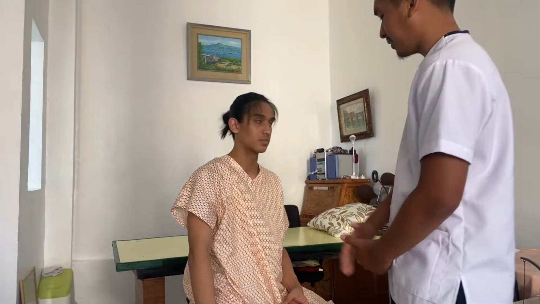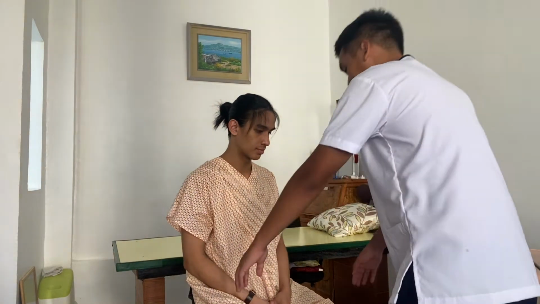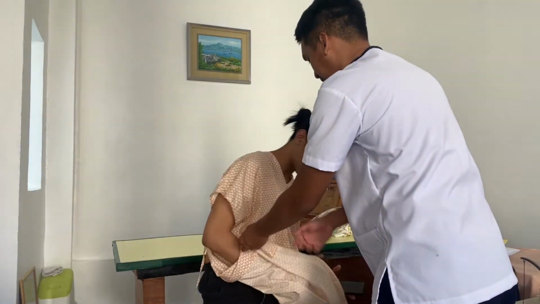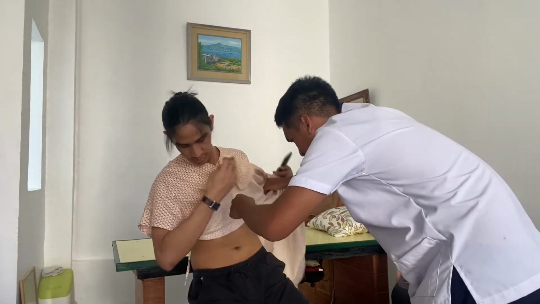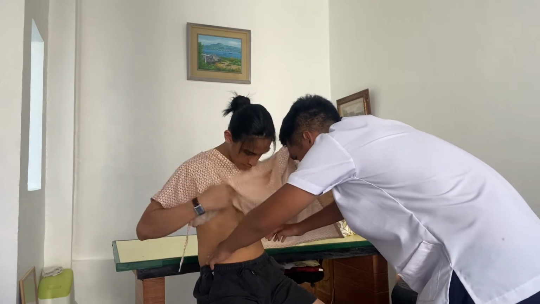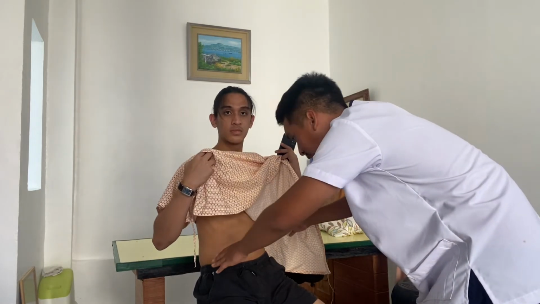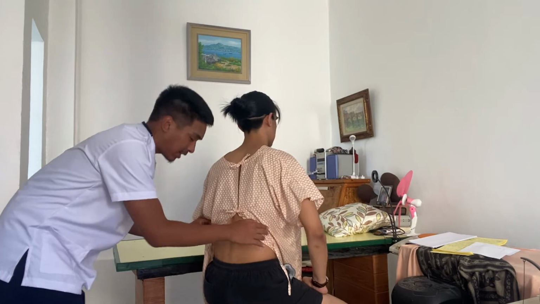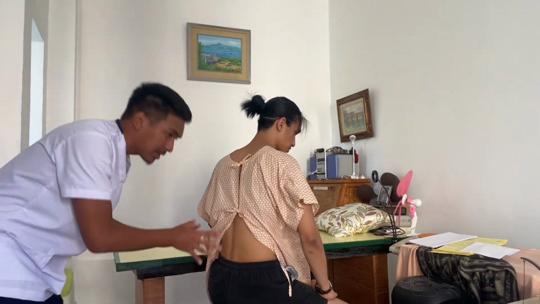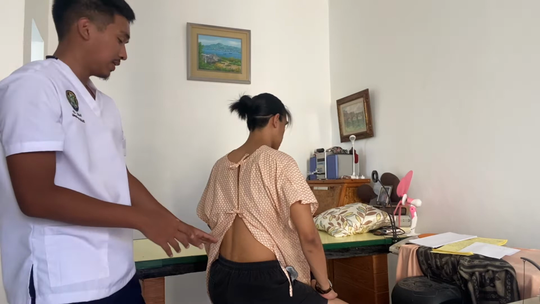Okay, moving on with the hips. First, I'll be assessing the leg length for symmetry. So I'll be looking at the hips, and then I'll also be inspecting the anterior and posterior surfaces of the hip for areas of muscle atrophy and bruising. And as I was inspecting, I have noted that there is no bruising, and there are no signs of muscle atrophy.